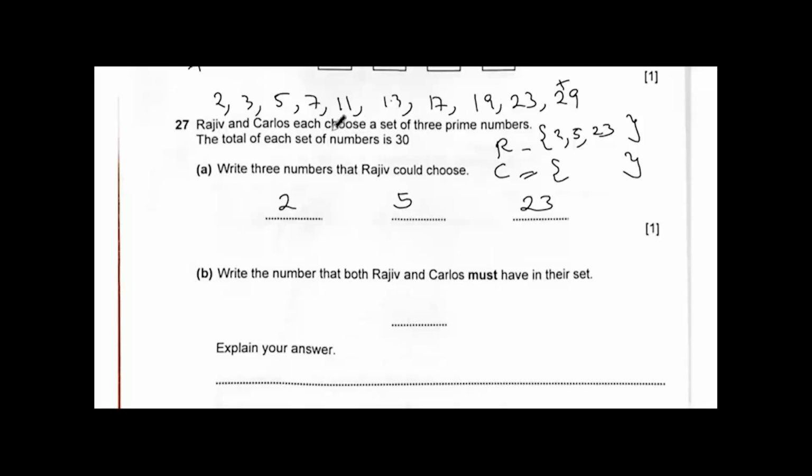Okay, unfortunately we don't have 2 numbers that add up to 11, so we can pick 19. If we pick 17, that means take away 17 from 30, we have 13. So that means we need 2 numbers that add up to 13. And in this case, that means Carlos can pick 2, 11, and 17. Okay, so write the number that both Rajiv and Carlos must have in their set.